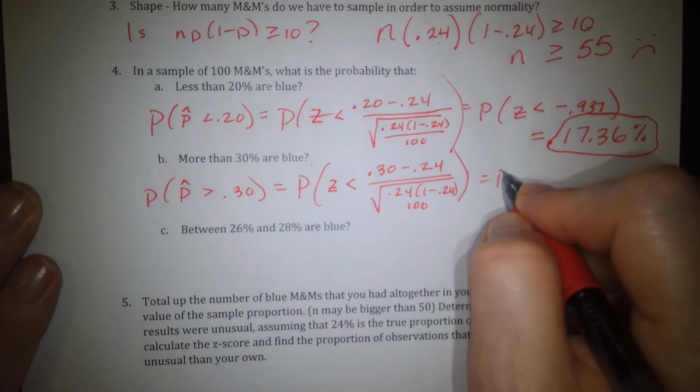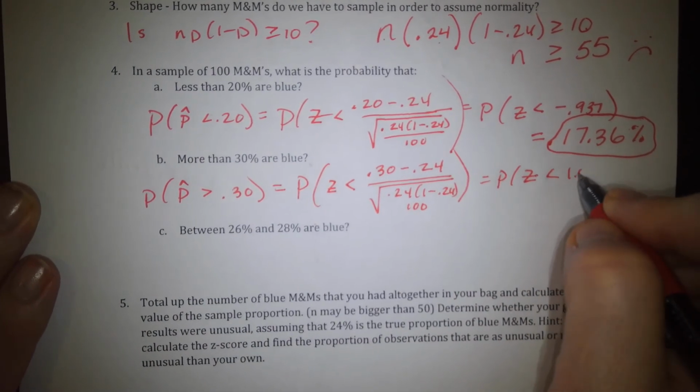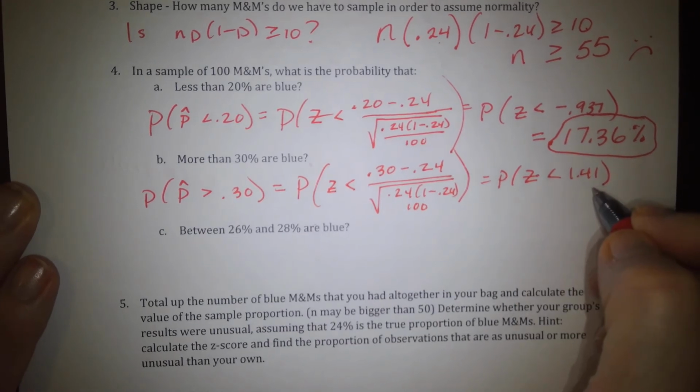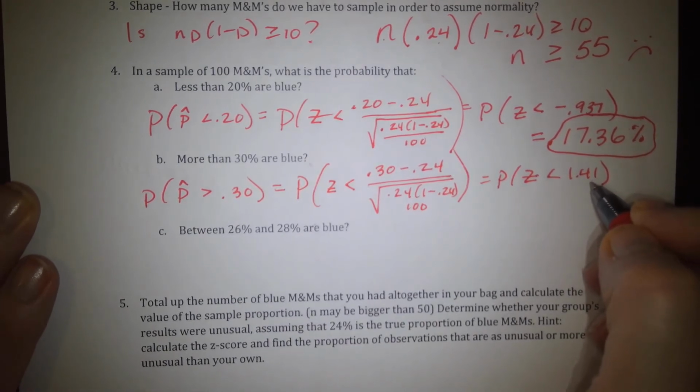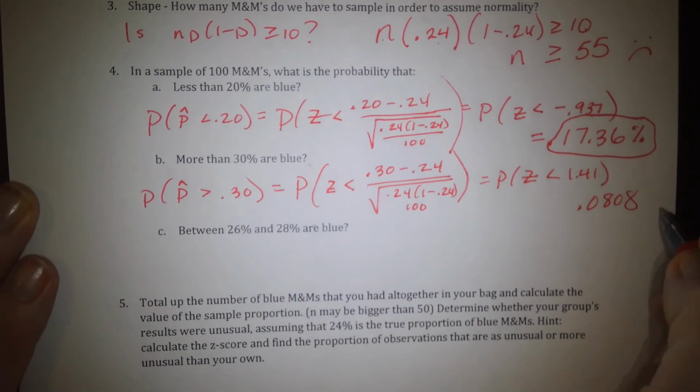So that means my z is going to be 1.41. And when I look up that z-score in my probability table, I get 0.0808.